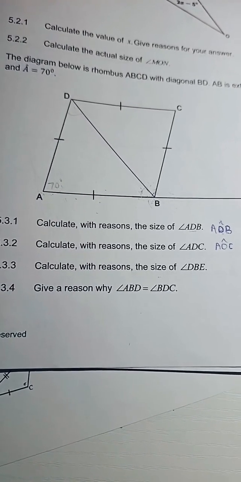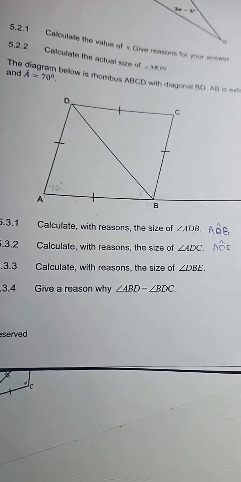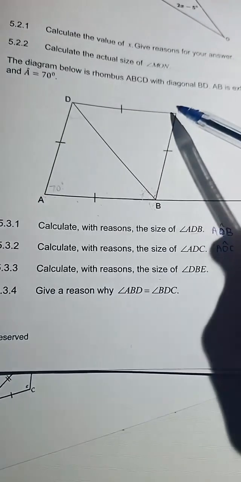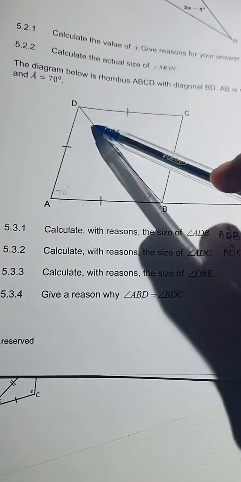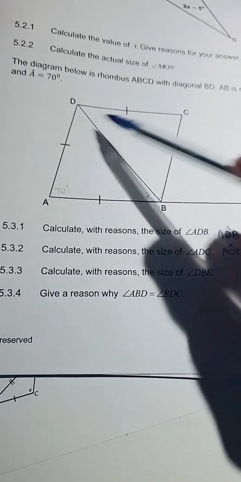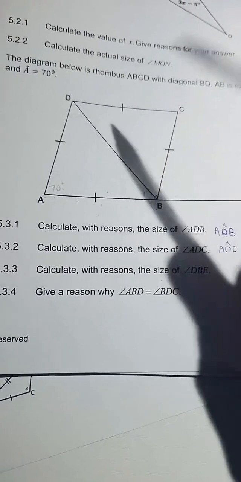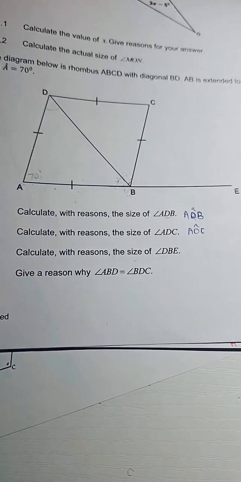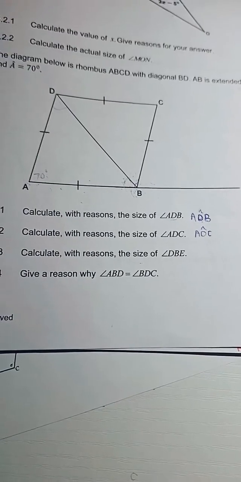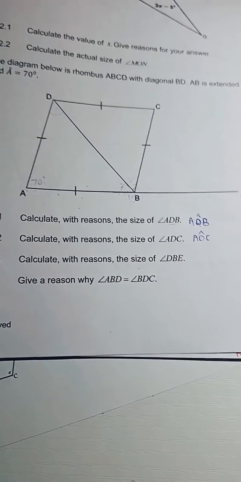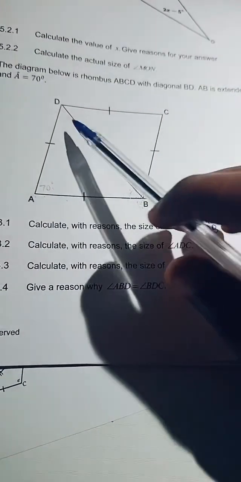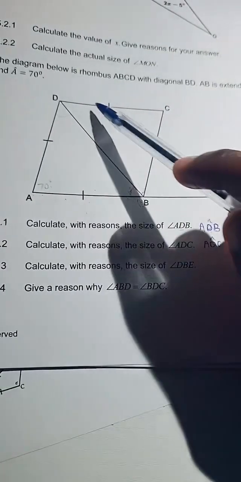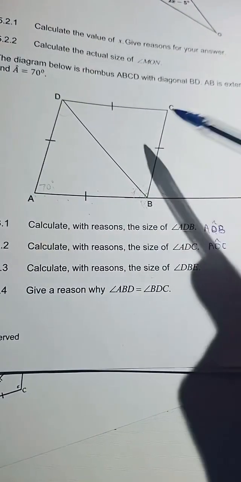Angle ABD and angle BDC. So they want us to find out what's the reason why these two are equal. And if you had been listening properly, you will see very easily why we say those two angles are equal. What could be the reason why we would say those two angles are equal, guys? So why are this angle and this angle equal?